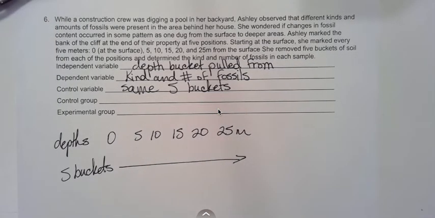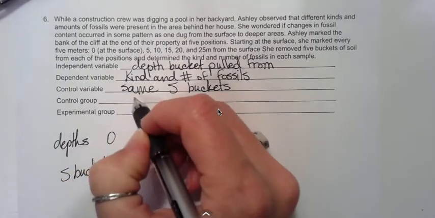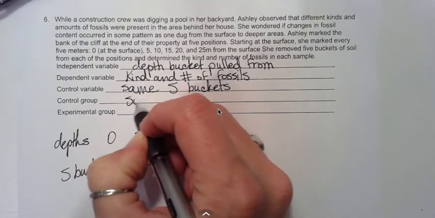So what is the control group? What is the thing that is going to be normal? Well, it's not normal for the ground to be dug through, but what's normal is our surface level, just walking on smooth land, the ground. That's our normal, so that has to be our control group. So our normal is our control group, which would be surface level.